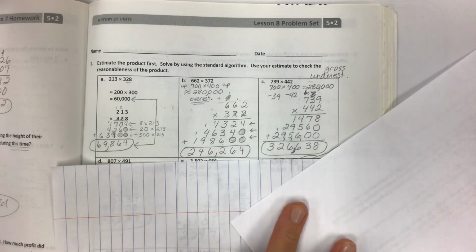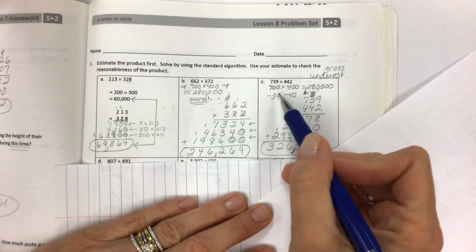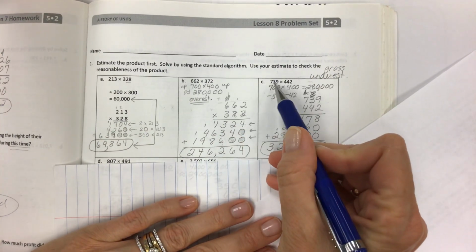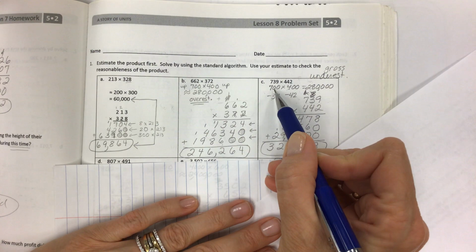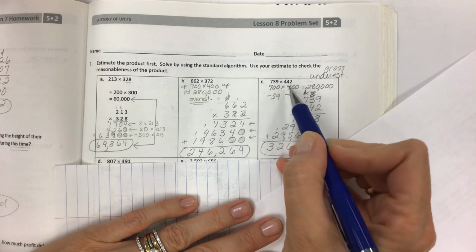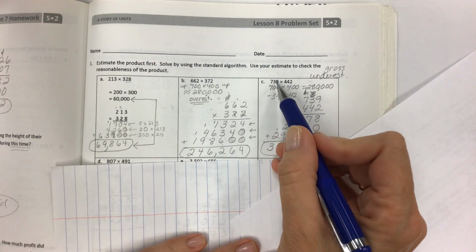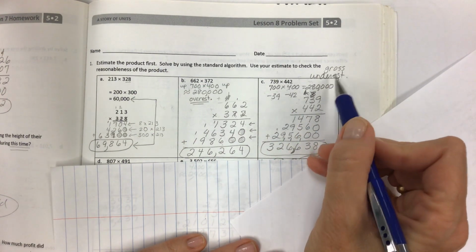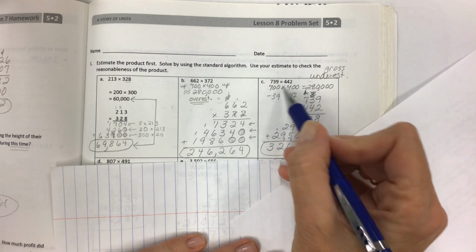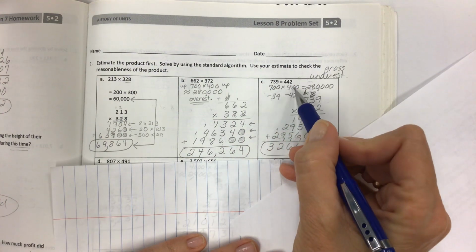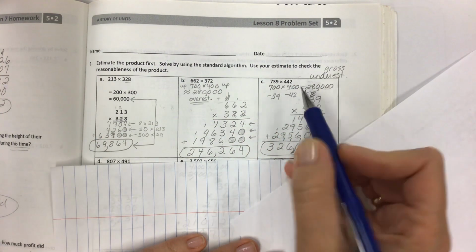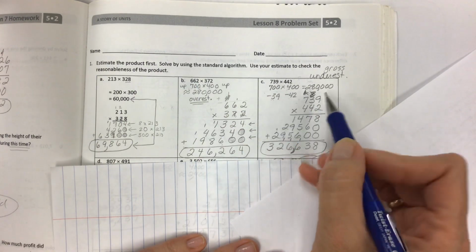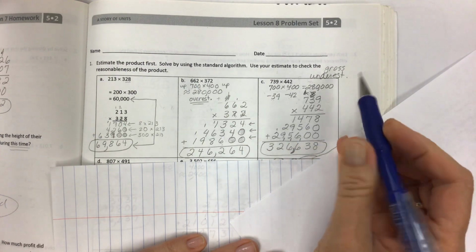Let's cover that up, save it for later. All right, so this one, instead of rounding up, we rounded down, 739 down to 700, and 442 down to 400. So since we went way down here and way down here, that's why I have this gross underestimate. 7 times 4 is 28, and 1, 2, 3, 4 zeros. So we went down 39 and down 42. That's what I'm talking about here, but standard algorithm.